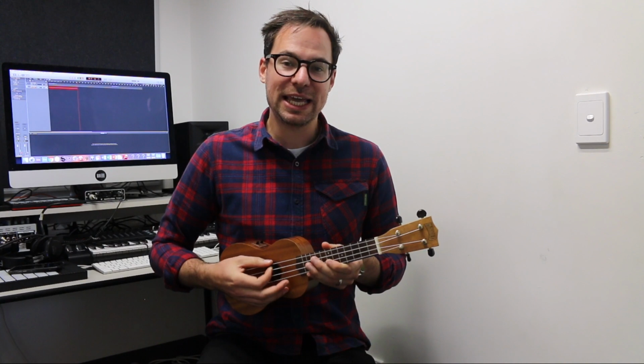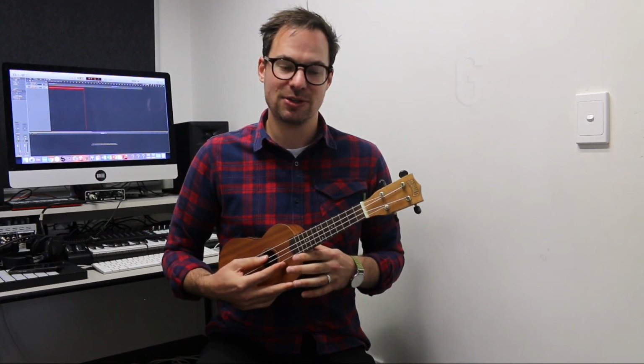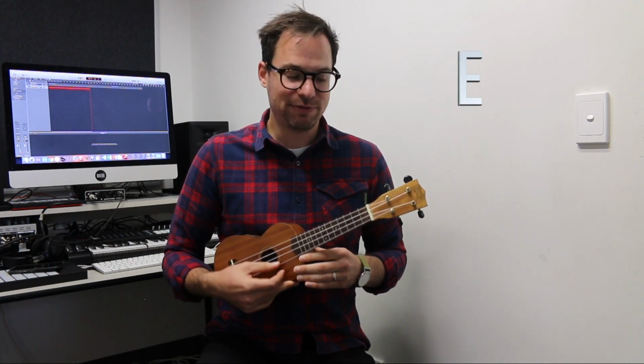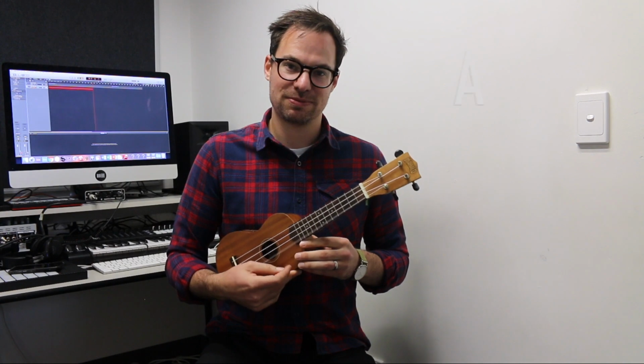The top string here is tuned to a G note. The one below that is a C note. Again, we have an E. And finally, this is an A string.